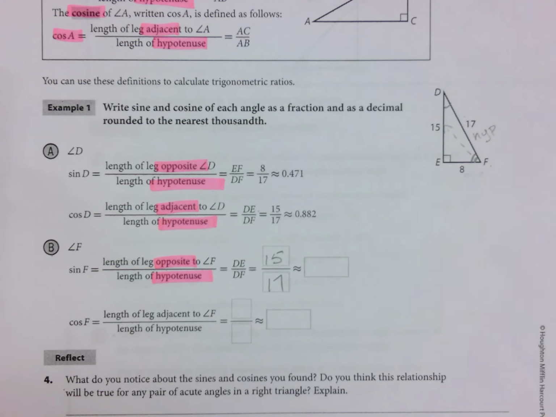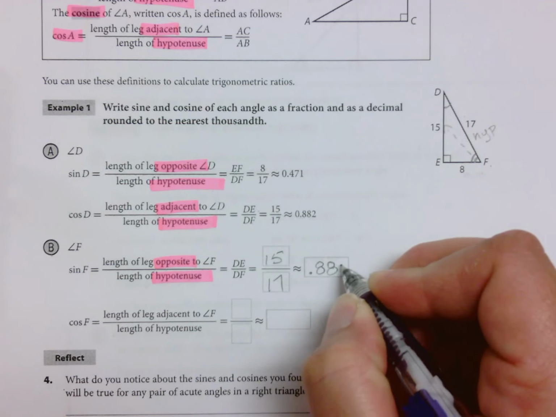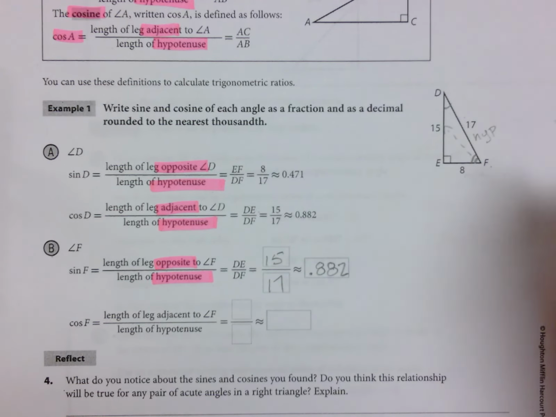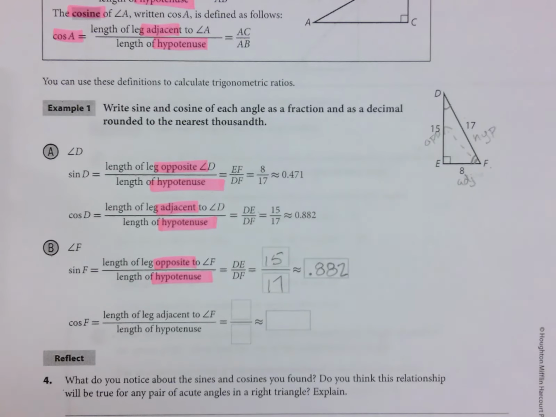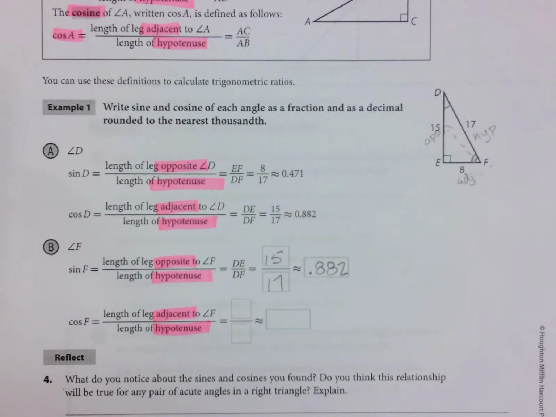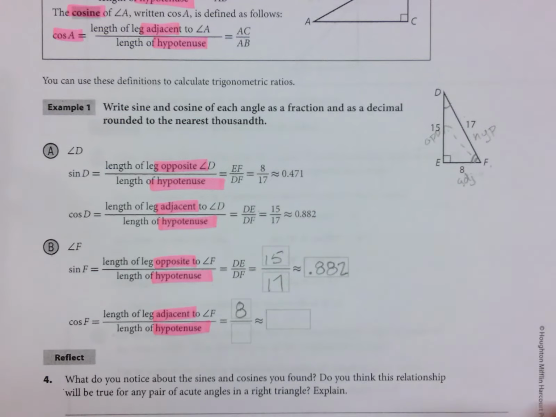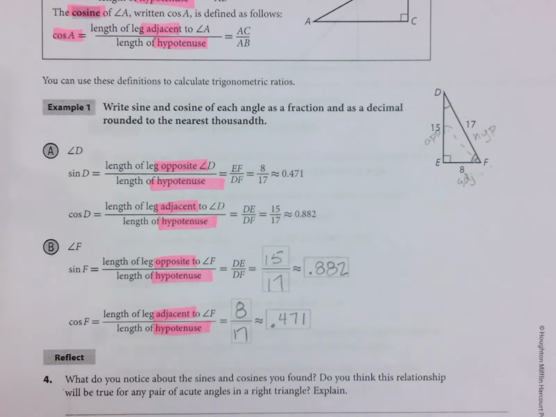And 15 divided by 17 gives us 0.882. And then we're going to do the cosine of angle F. So this was our opposite. That means this is our adjacent because it's the one we can reach out and touch. And the rule or the ratio for cosine of F is adjacent over hypotenuse. So my adjacent side is 8 and my hypotenuse is still 17. And 8 divided by 17 is still 0.471. I'm going to round that off at the nearest thousandth.